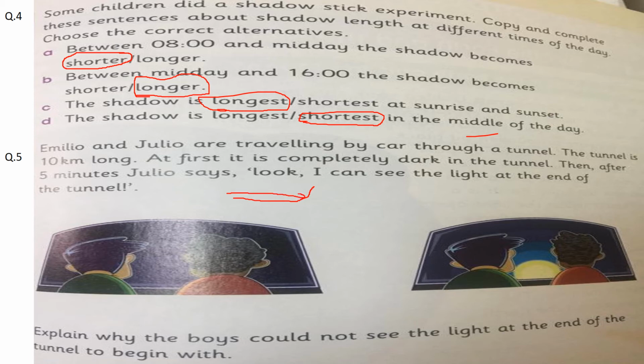When your car comes from here to here, then you can see the sunlight from the second end, right? So there are two parts. When it comes to the turn, you are able to see the end of the corner, right?